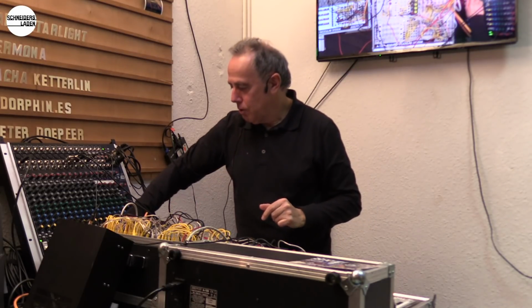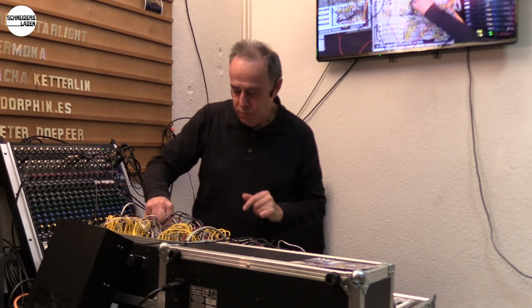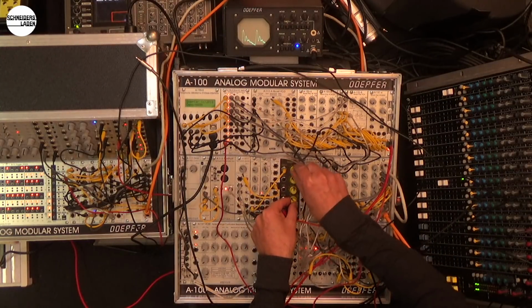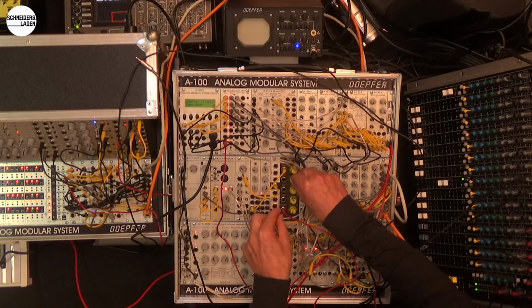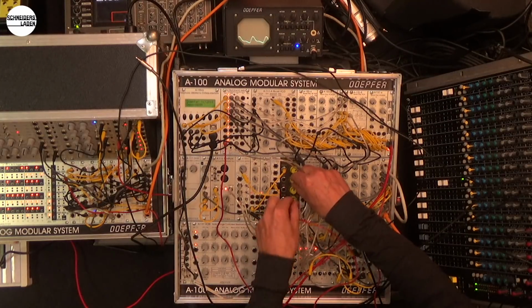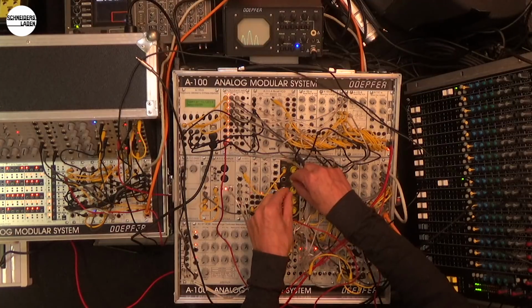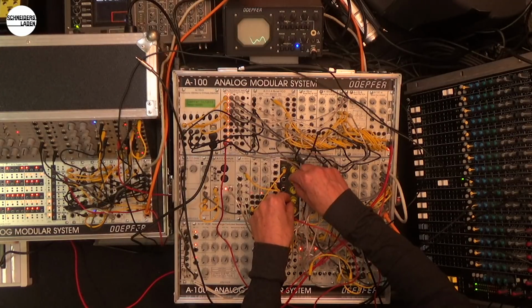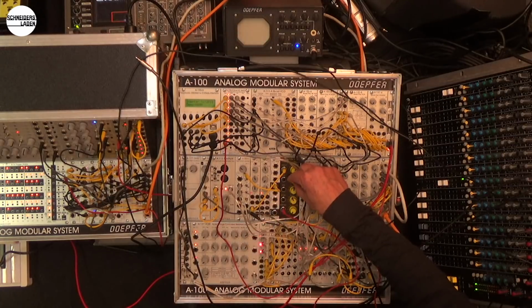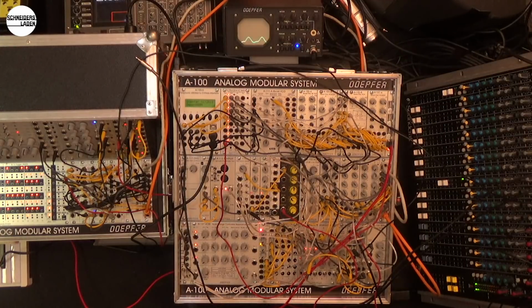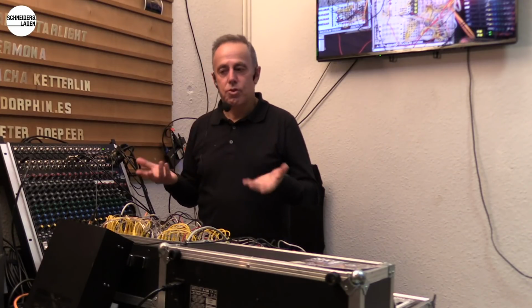Filter has also resonance control. This is the frequency, and this is the resonance. This is more resonance. This is less resonance. You can increase this resonance very high, that it's close to what is called self-resonance. Okay, well, this was the filter, and you also need something to control the loudness.